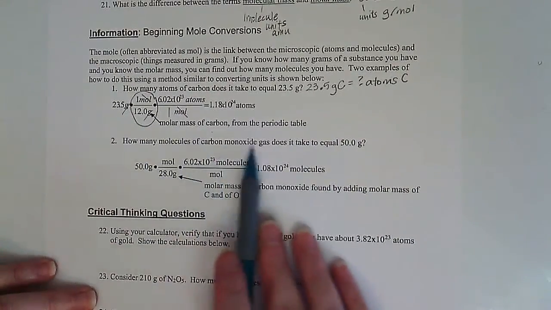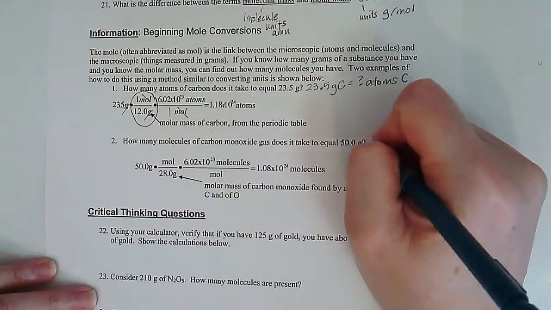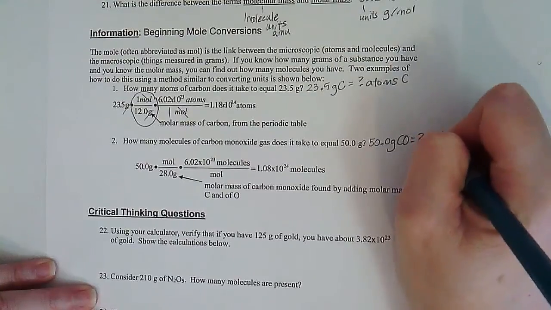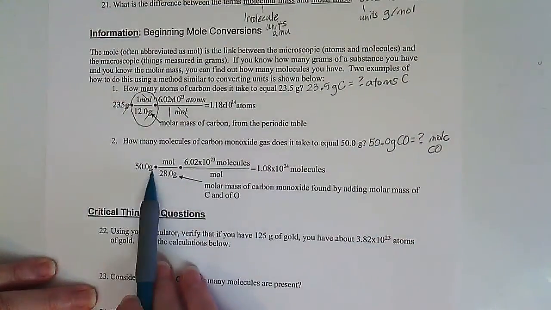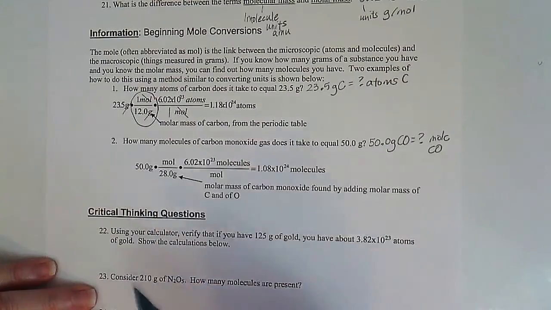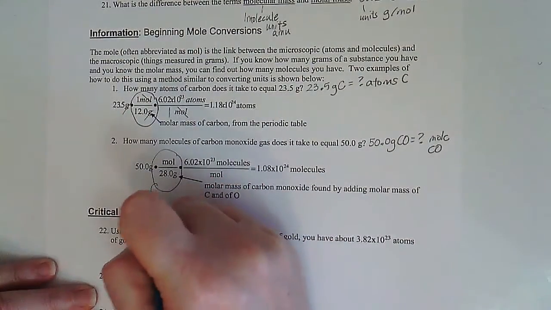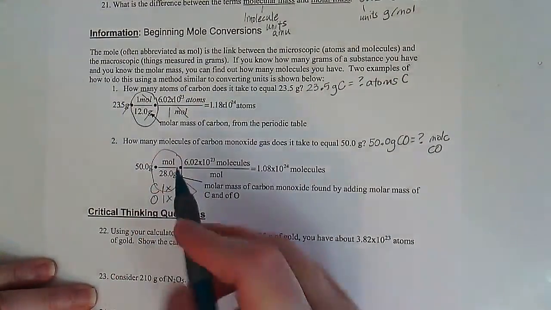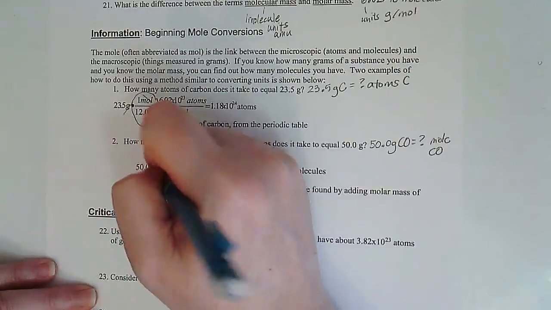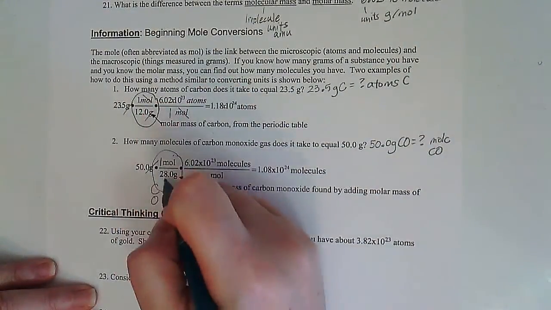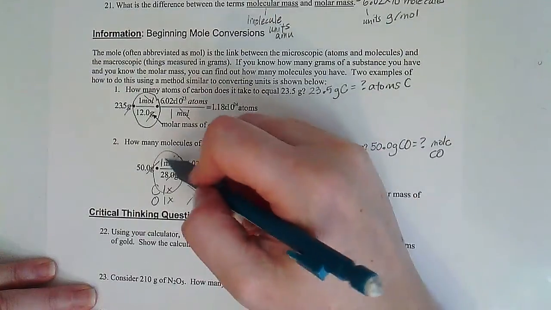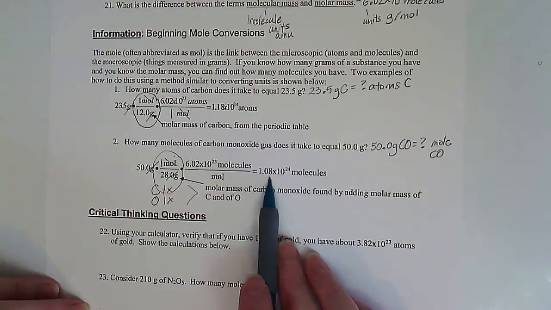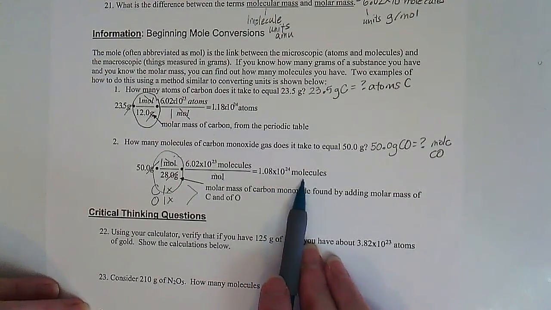2, how many molecules of carbon monoxide gas does it take to equal 50 grams? So this is saying if I have 50 grams of carbon monoxide, how many molecules of carbon monoxide do I have? So again, I'm starting with my 50 grams they gave me. This is calculated by having carbon and oxygen and the fact that you have one of each of them and adding those together. So that's where this 28 grams per 1 mole comes from. Okay, grams have canceled out. Now I know that 1 mole has 6.02 times 10 to the 23rd molecules, and I get 1.08 times 10 to the 24th molecules.